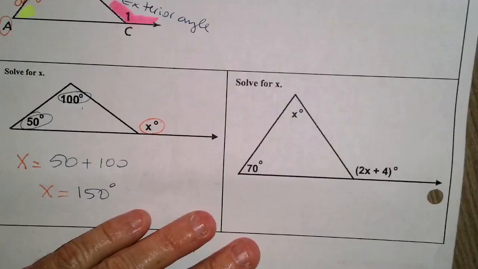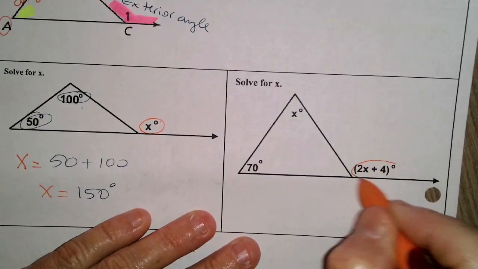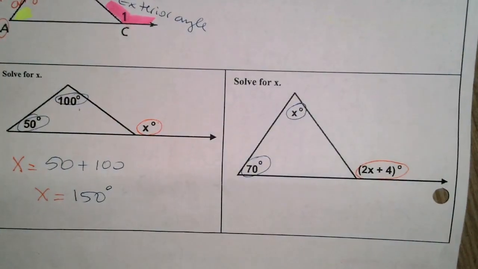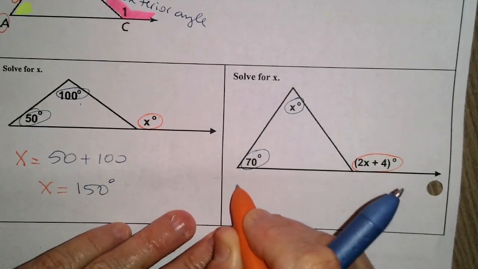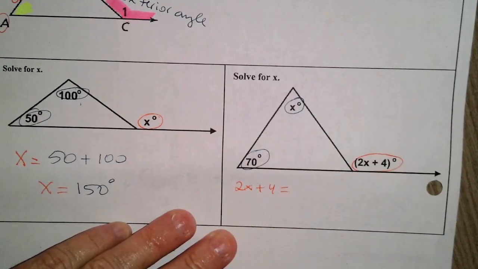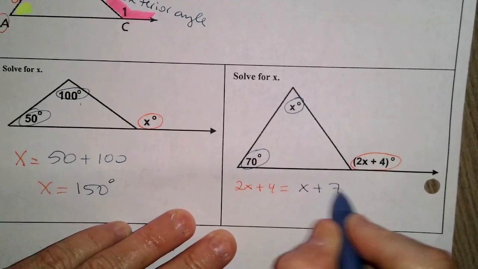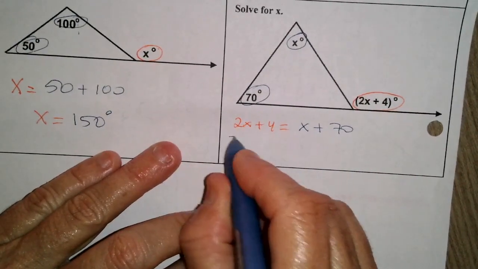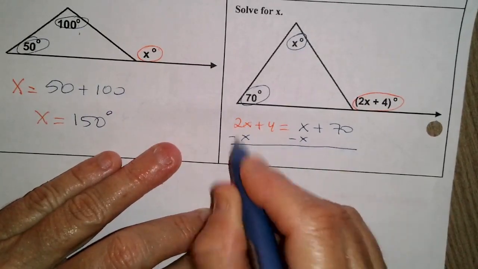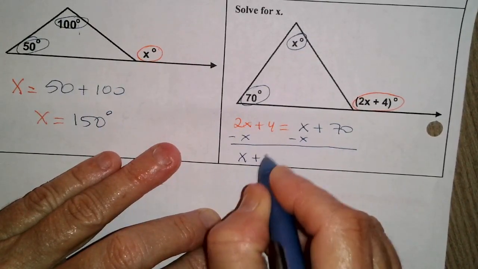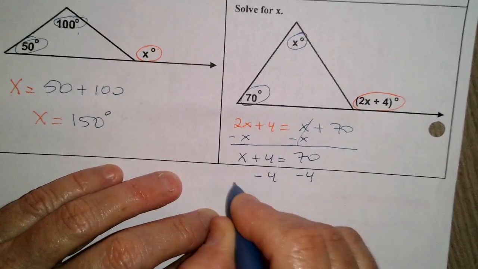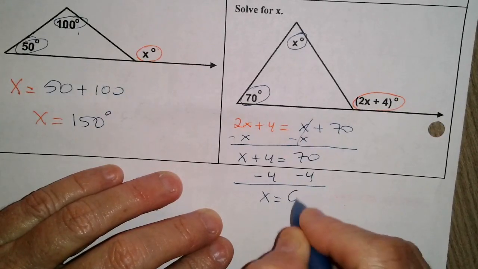Next, again, 2x plus 4 is my exterior angle. x and 70 are my remote interior angles, sorry. So we're going to do 2x plus 4 equals x plus 70. We solve that. We subtract x on both sides. We have 2x minus x is x, plus 4 equals, the x's cancel out, 70. Subtract 4 on both sides. We get x equals 66.